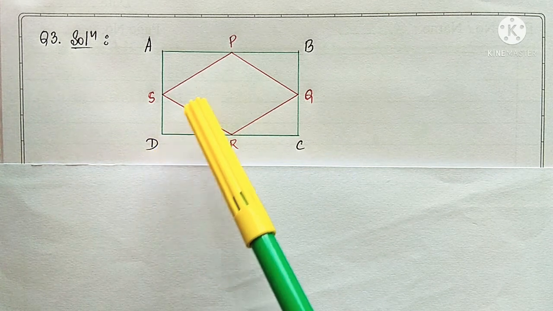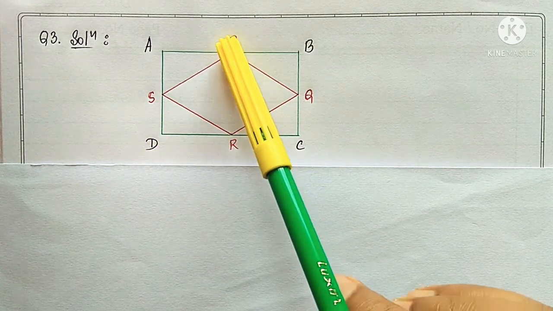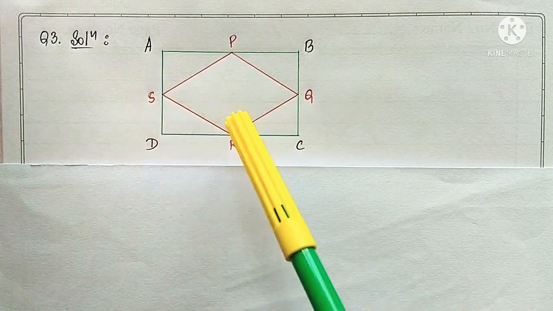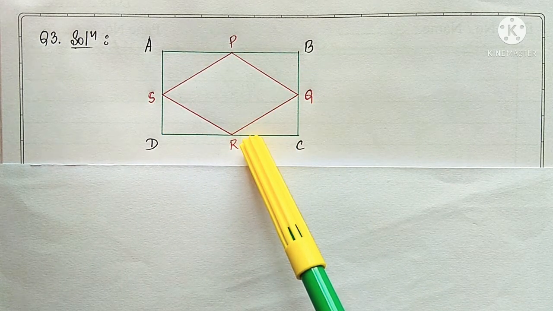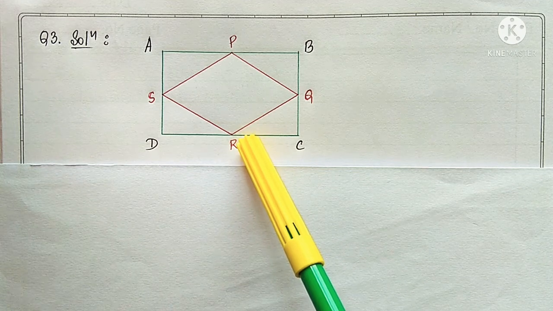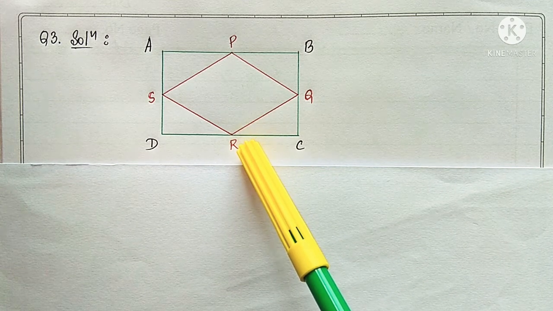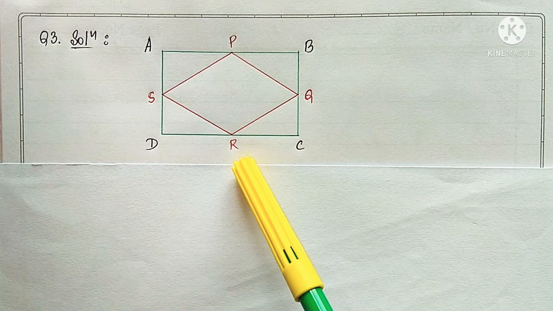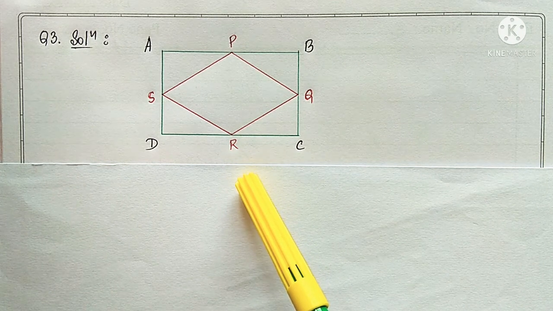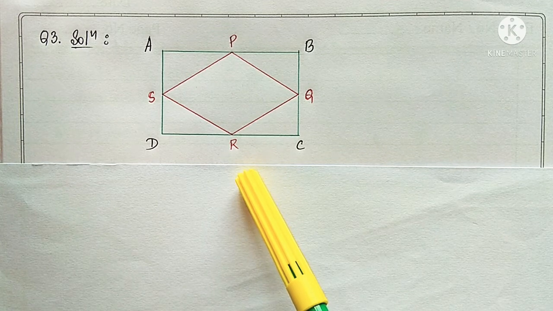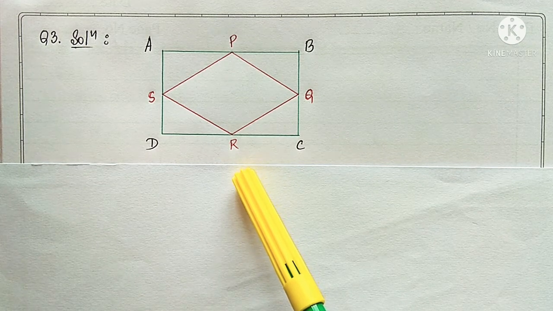After that, if we join these midpoints PQRS, this PQRS is a quadrilateral here, isn't it? And this quadrilateral PQRS, we need to prove it is a rhombus. All of you understood this one? So let's start now. How can we prove this one? Let's see.